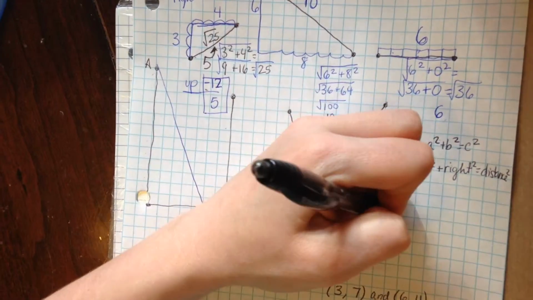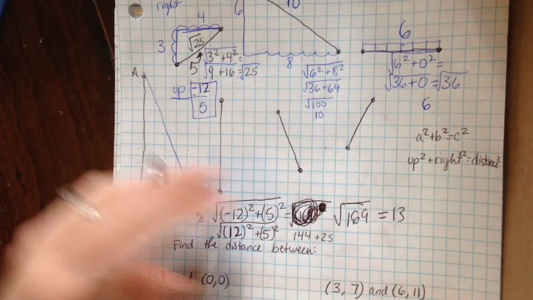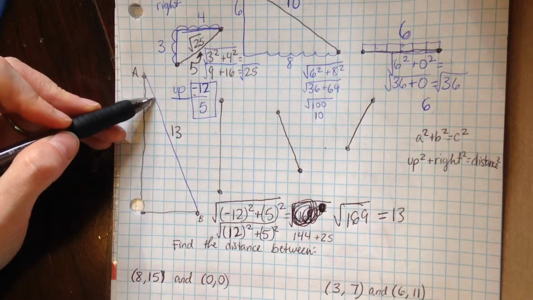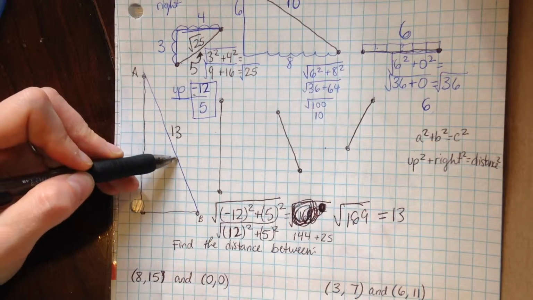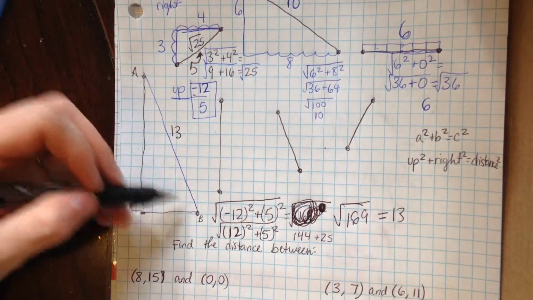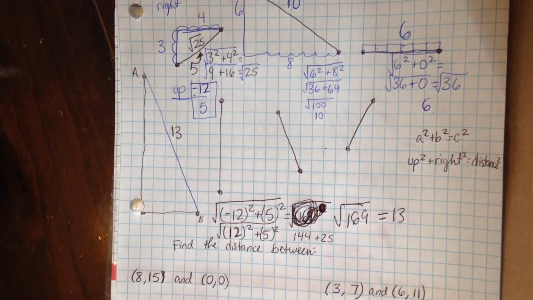We know from math that 169 is 13 times 13. So it is a distance of 13. If you were to count it out, you might go 1, 2, 3, 4, 5, 6, 7, 8, 9, 10, 11, 12. So you might have guesstimated that it's about 12 long. It is in fact 13 units long.